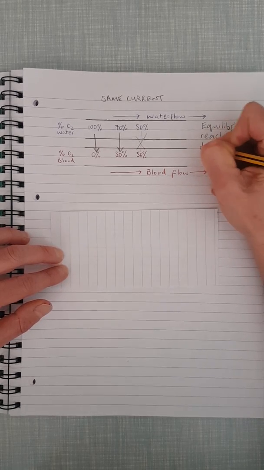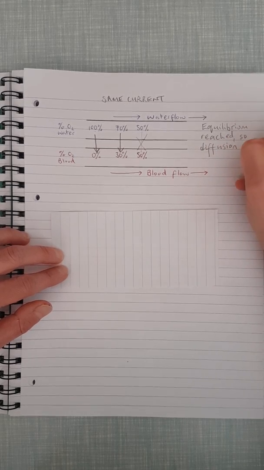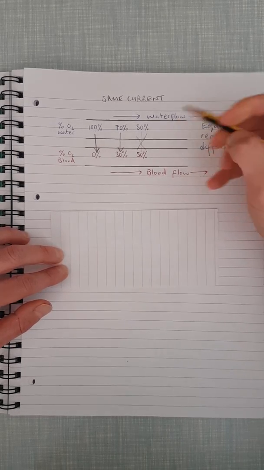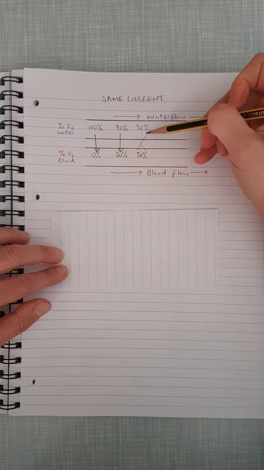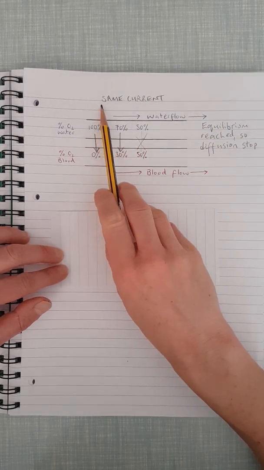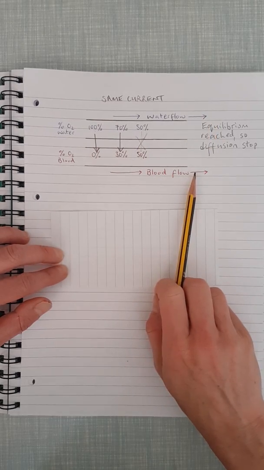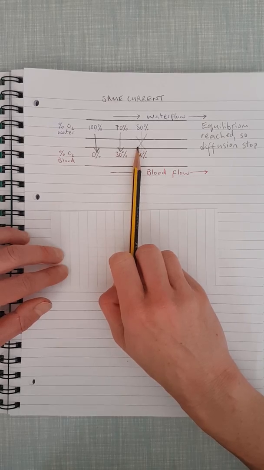So diffusion stops. Remember, you can only have diffusion if there is a difference in concentration, like here, but not here. Okay. So this is what happens if you have the blood and the water flowing in the same direction. We would reach an equilibrium quite quickly.